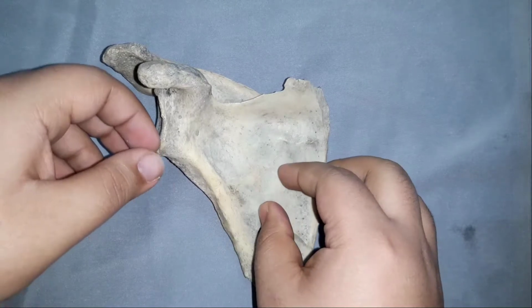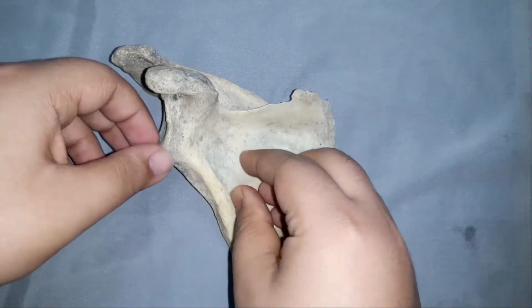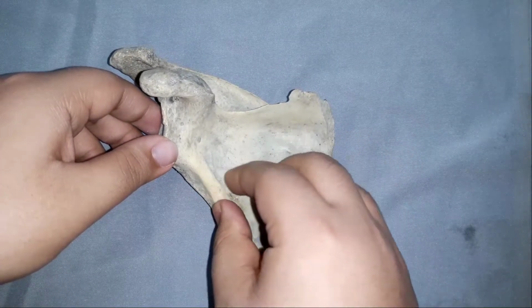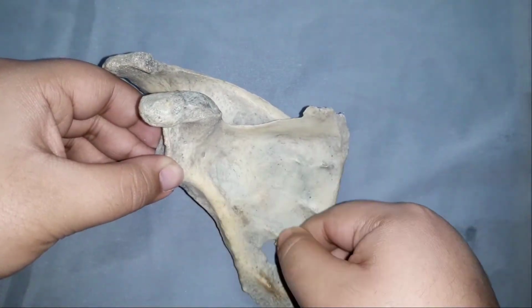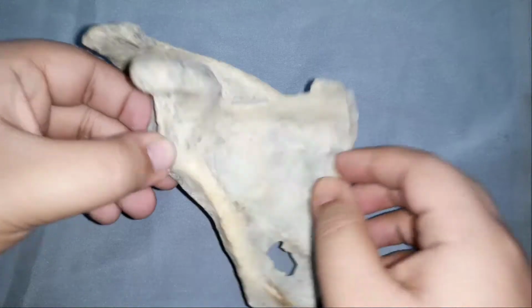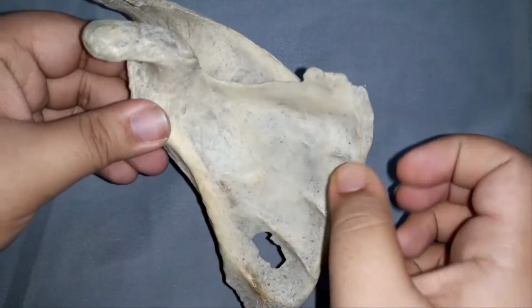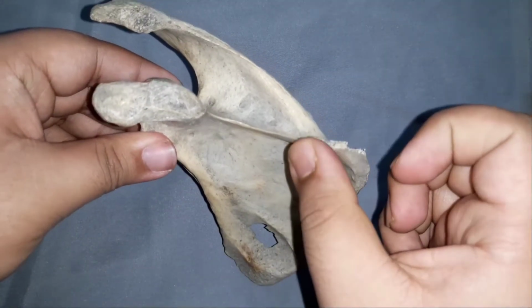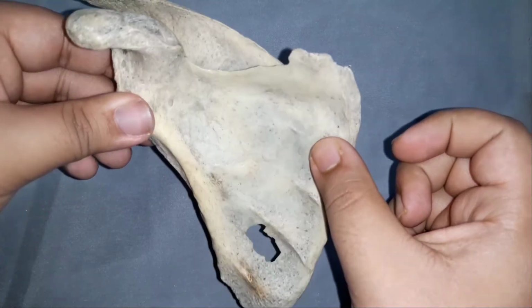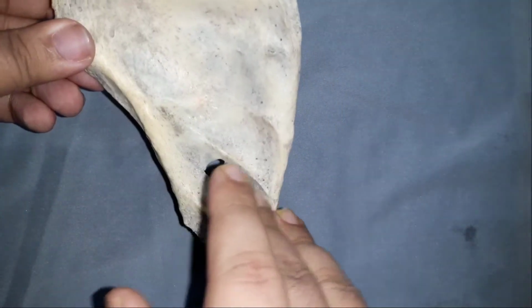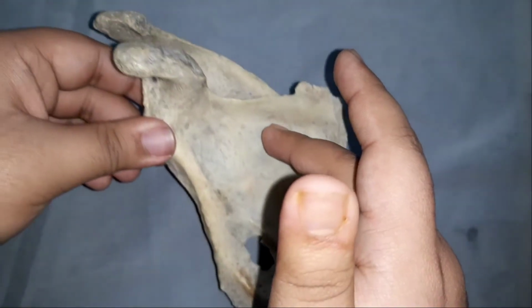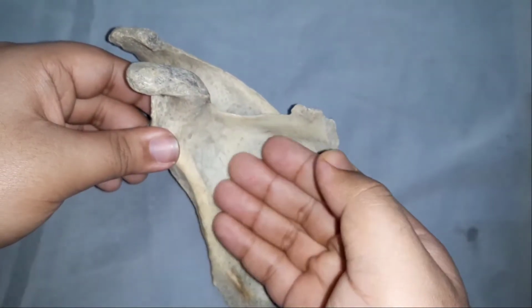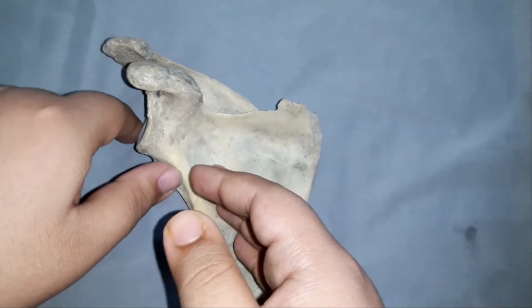Okay, so this is the costal surface, right? This costal surface is also acting as a fossa. See, it's actually kind of a depressed area. You can see how this part is raised. So this entirety of this area is a fossa. This is called the subscapular fossa.